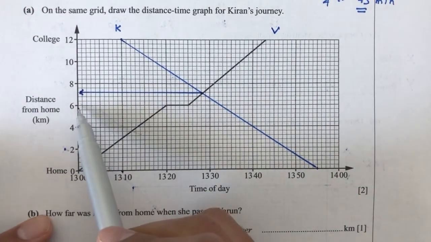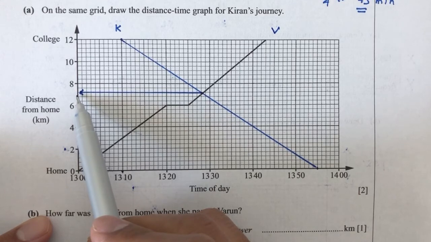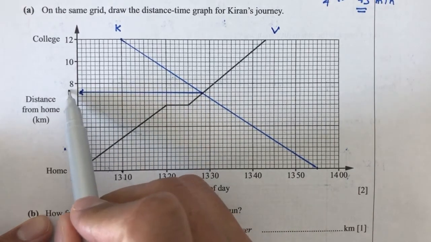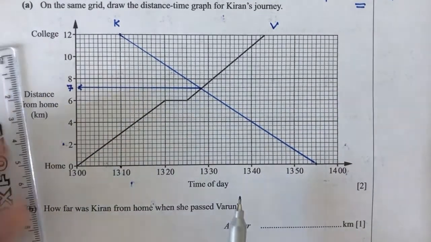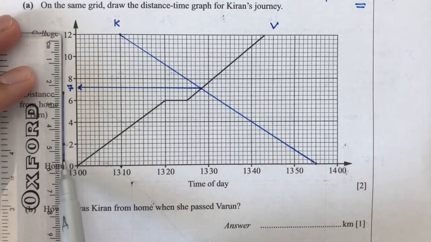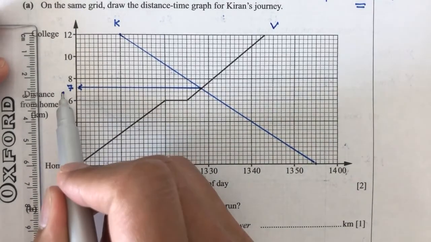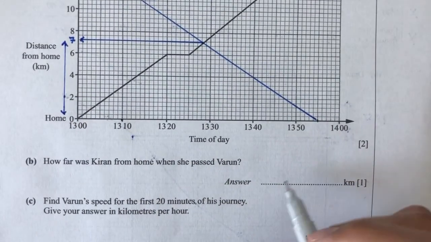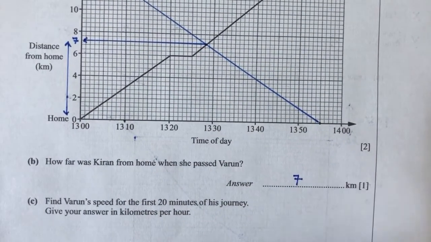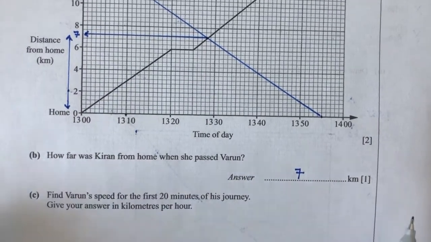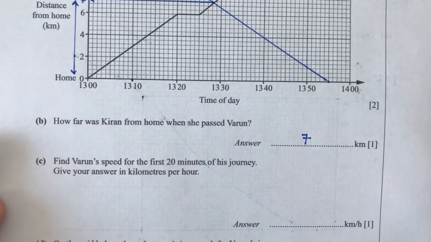This is the reading of 6. That will be 7. Actually, it is in between, so that will be 7. So the distance from home will be this height. So 7 minus 0, that will be 7. So that's the distance she was from home when she passed Varun. Okay, so now moving on to part C.